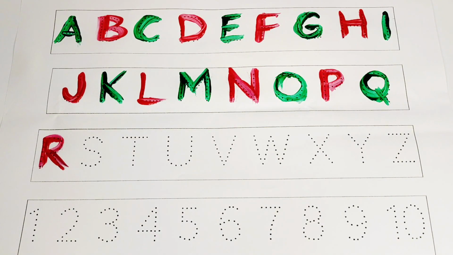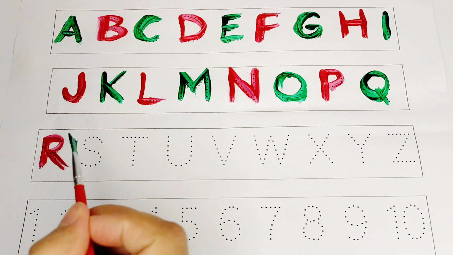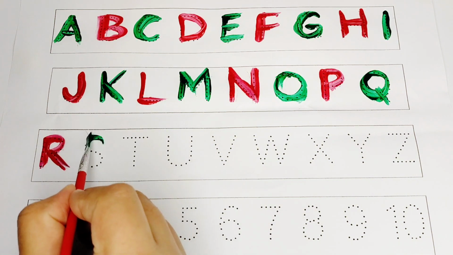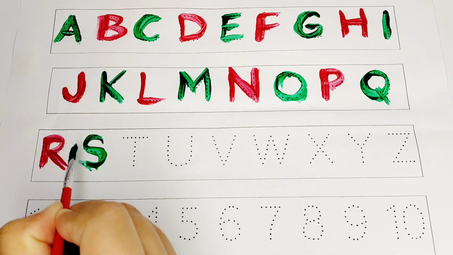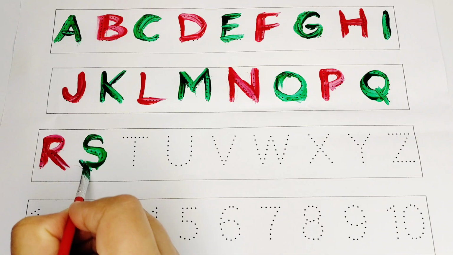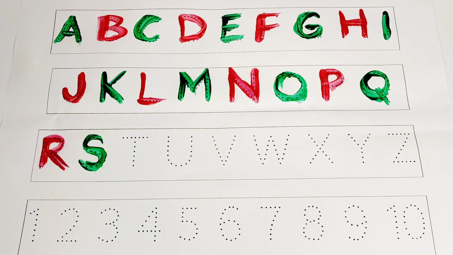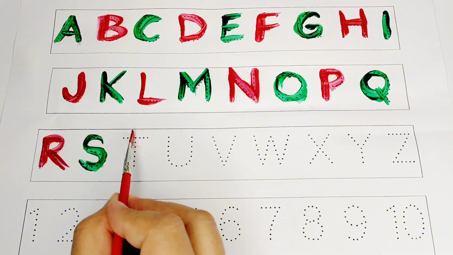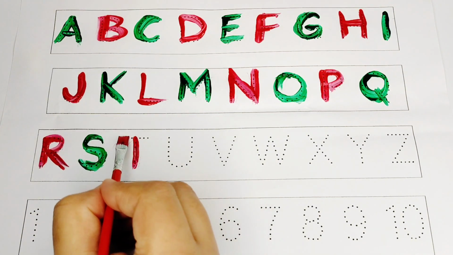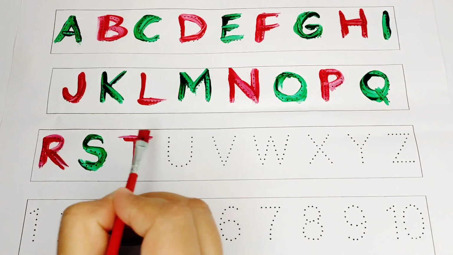Good job. Can you tell me what comes after R? Yes, S comes after R and we are writing an uppercase letter S. Like this. Good job. Next we have T. So let's write down uppercase letter T all together.